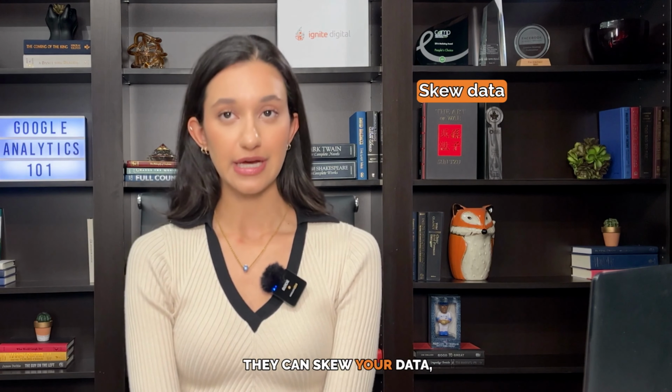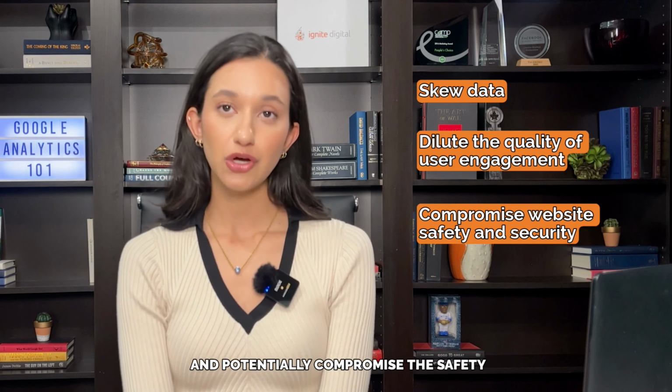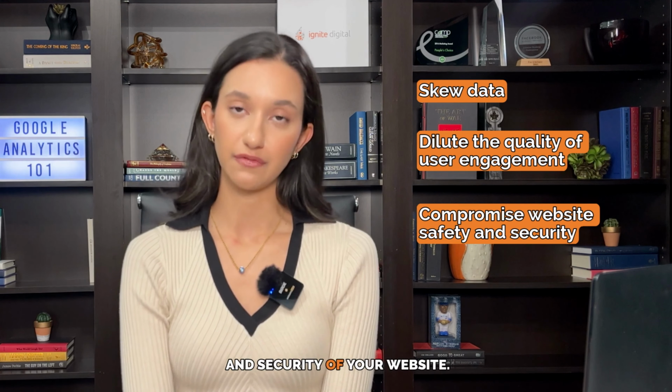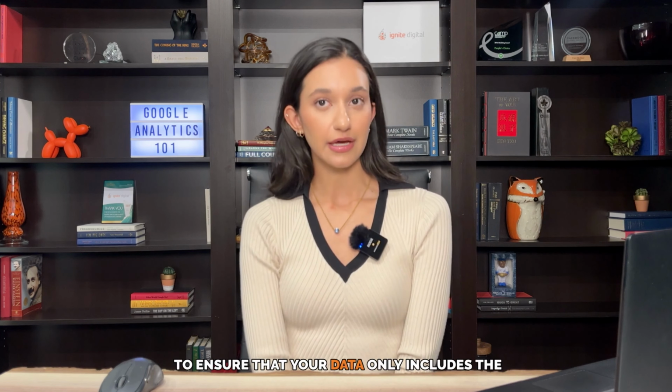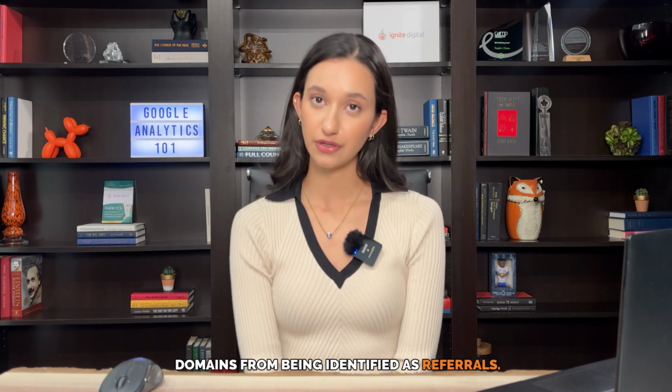Such referrals can be harmful because they can skew your data, dilute the quality of your user engagement, and potentially compromise the safety and security of your website. To ensure that your data only includes the referrals that you're interested in, you can set conditions to exclude specific domains from being identified as referrals.